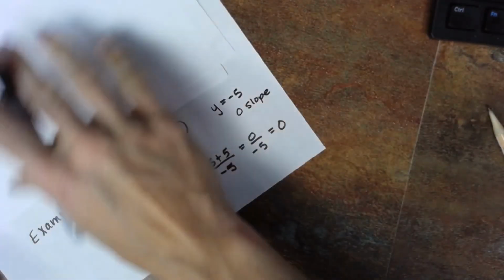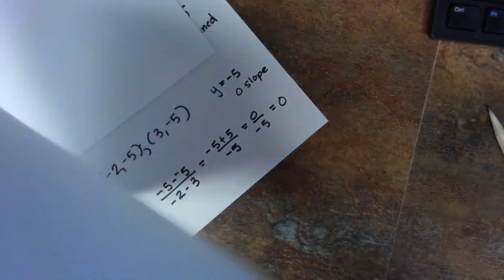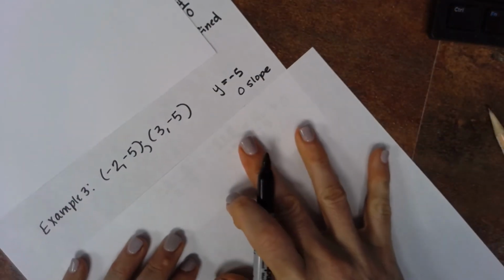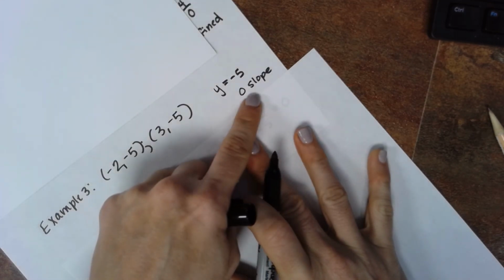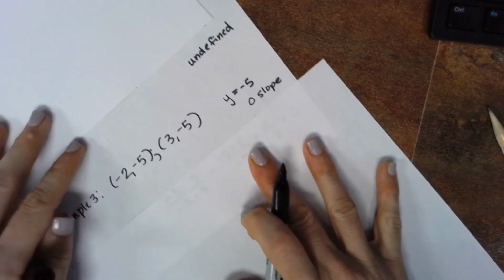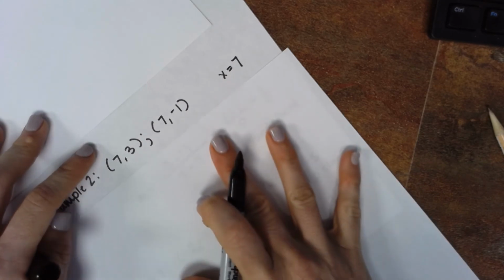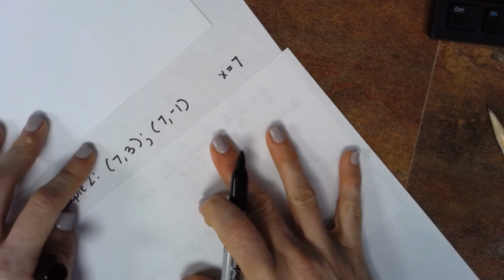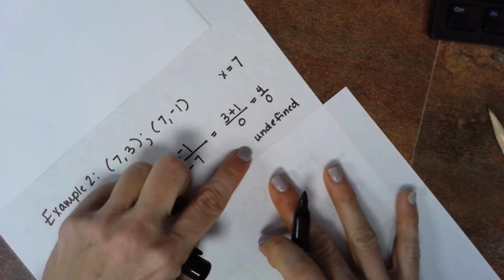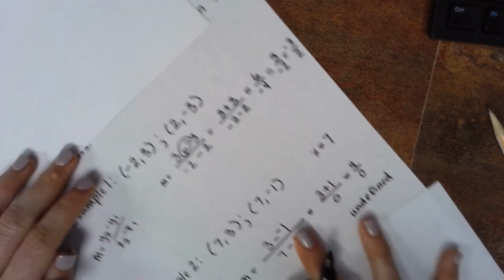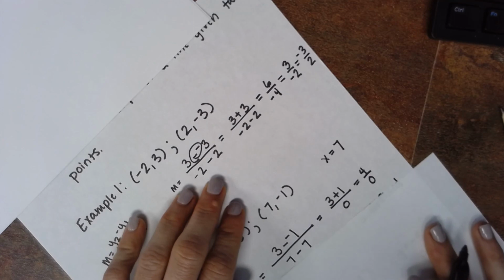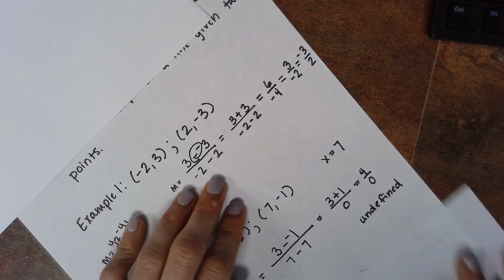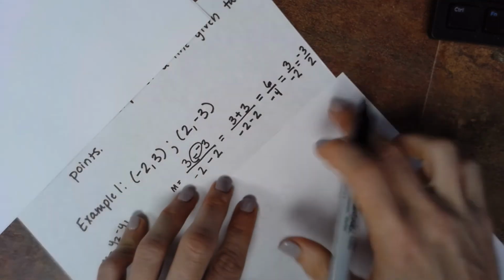So when you first take a look at a problem like this, if your y's are the same, you can come up with this conclusion. Going back to the second example, if your x's are the same, you can come up with this conclusion. And of course, going back to the first example, when everything is different, you won't get either one of those choices. You'll get an actual number for your slope.